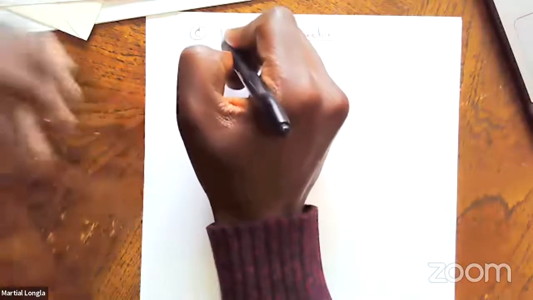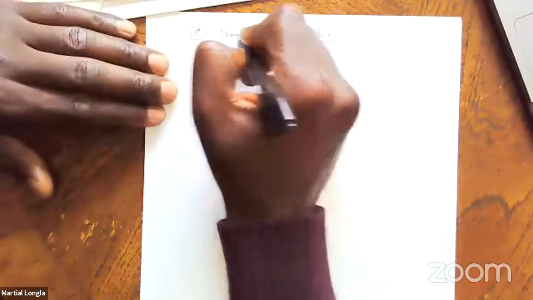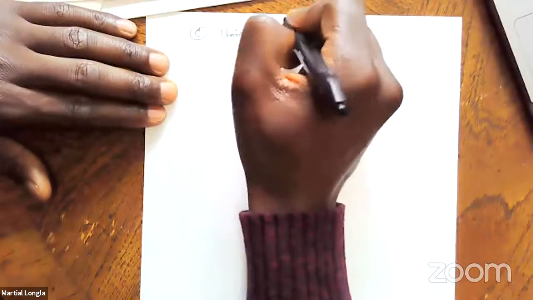Before getting there, first let's talk about the curvature. It's going to involve that as well.